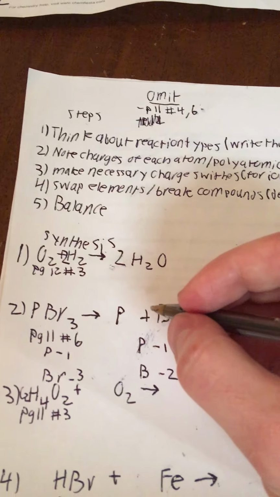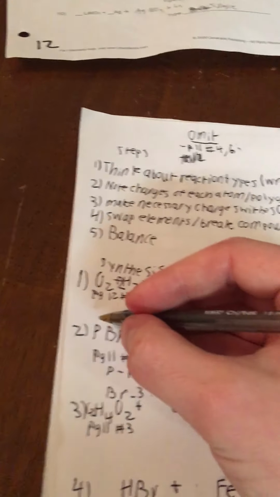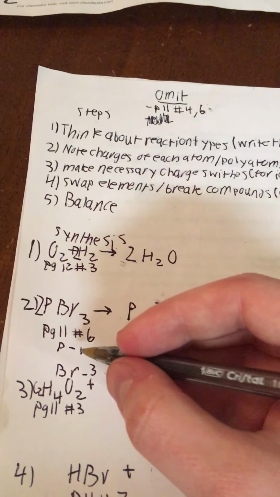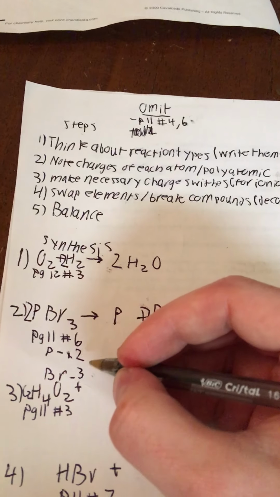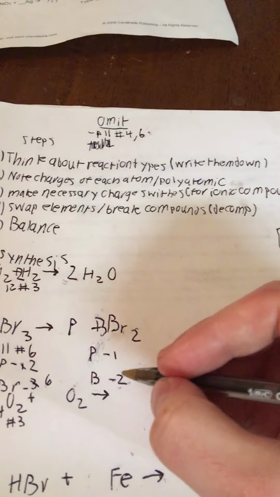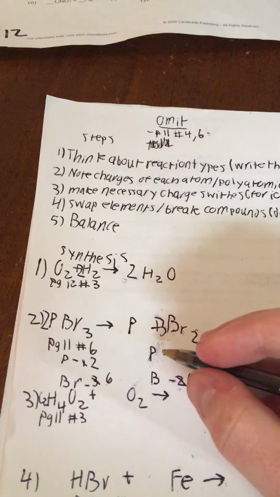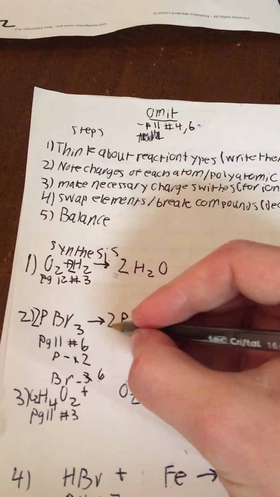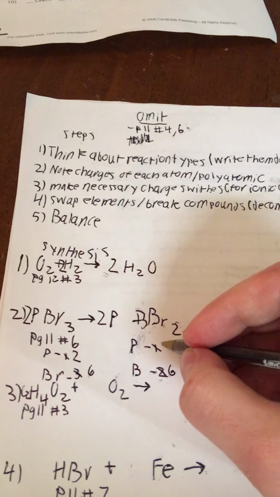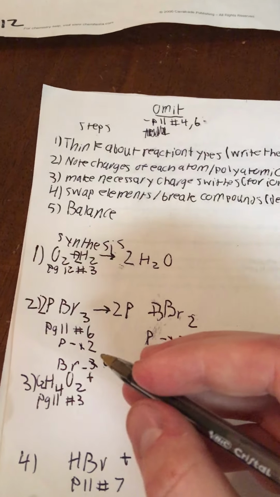So what I'm going to do, I'm going to write a 3 right here and then a 2 by my P. So now I've got 2 P's and 6 BRs. And I've got 6 BRs over here, but I've just got the 1 P still. So last step, I'm going to write a 2 right here. So finally, what do we end up with? Are we balanced now? Yes, we are.